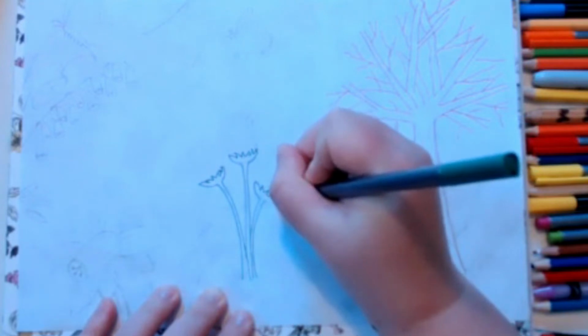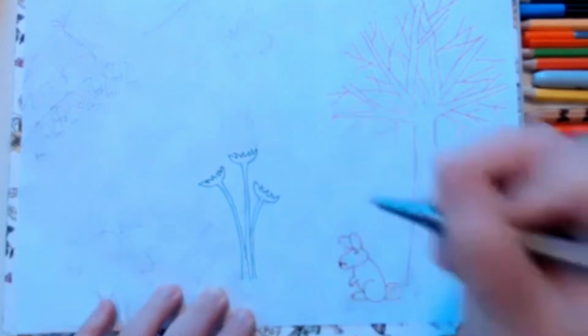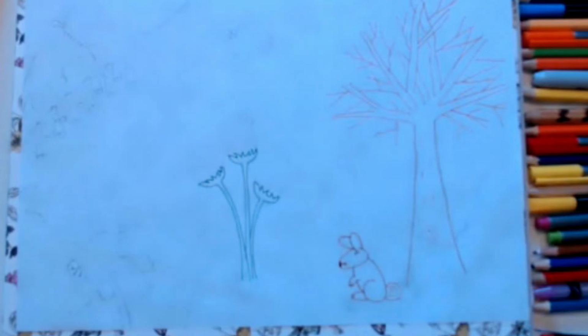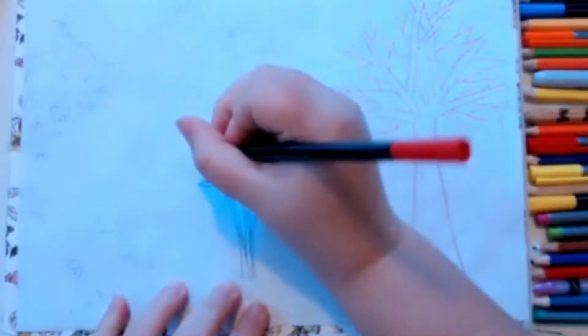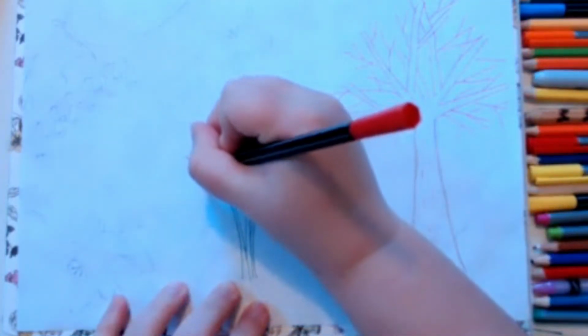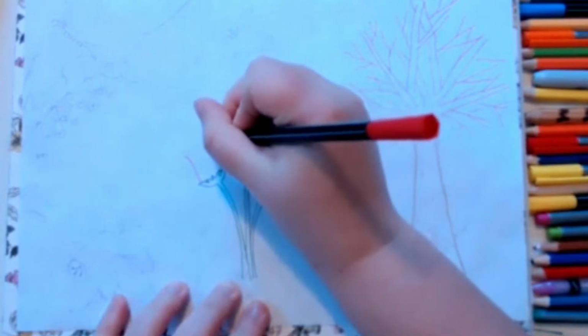A flower that blooms in spring. Now these flowers are available in England. You can grow them in your garden, and they grow in many different beautiful colors. So I'm going to choose red as one of my flowers. These flowers are called tulips.